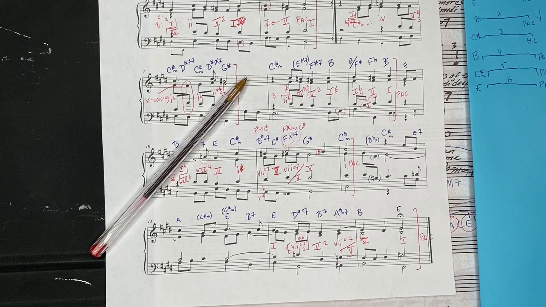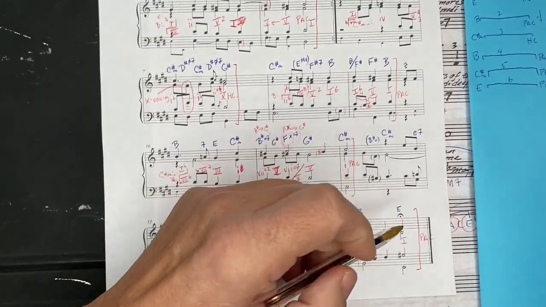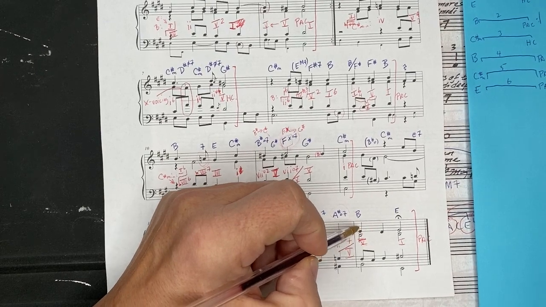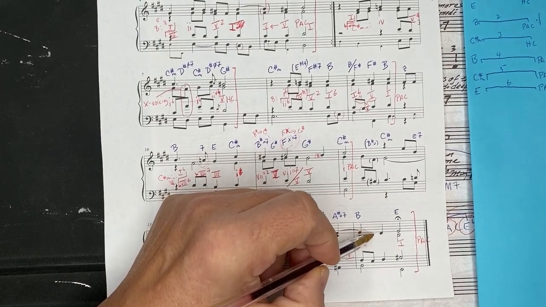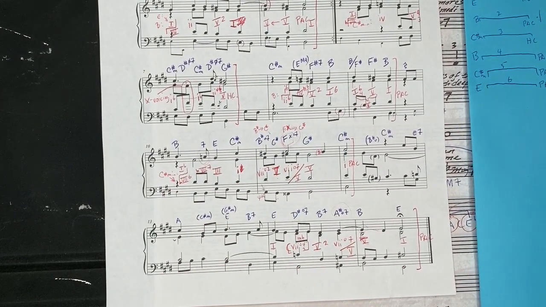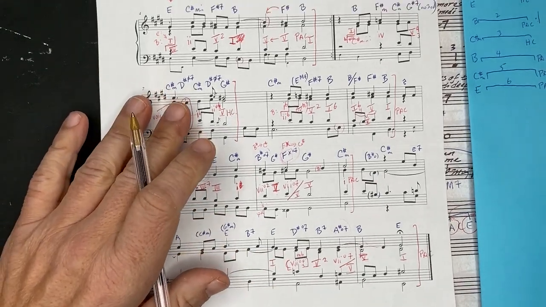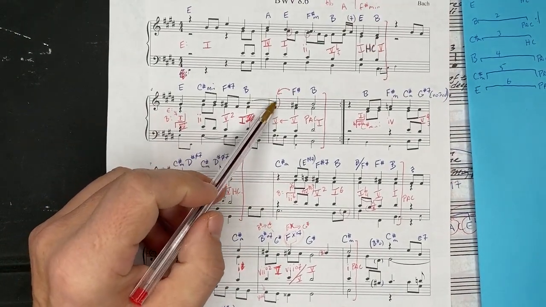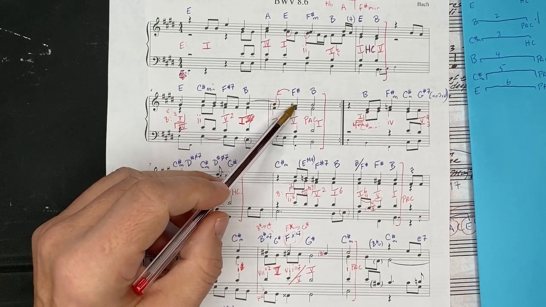And then he'll get our 5 chord finally, right? And our 5 chord here is delayed because of that suspension going there, which we saw earlier as well, right? Like here at the very top, he delays the arrival of the 5 chord by putting in a suspension.